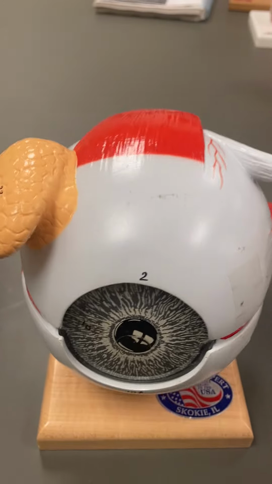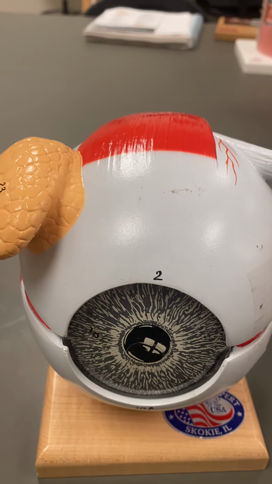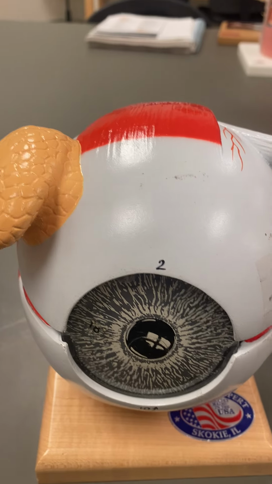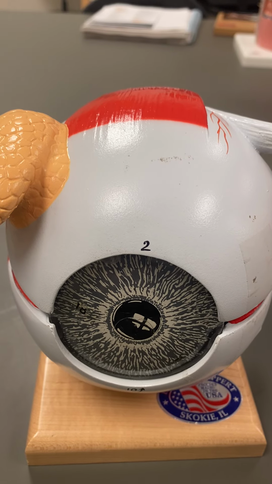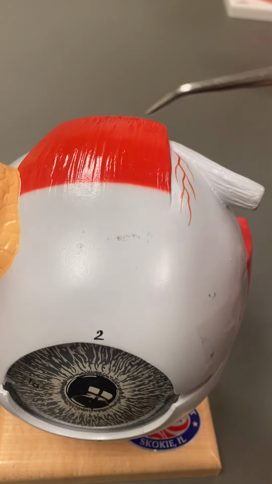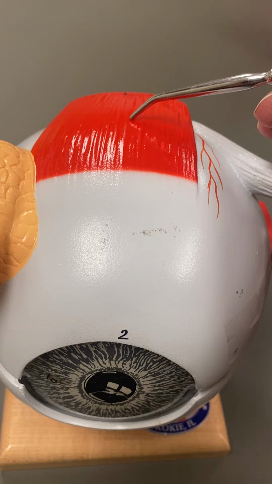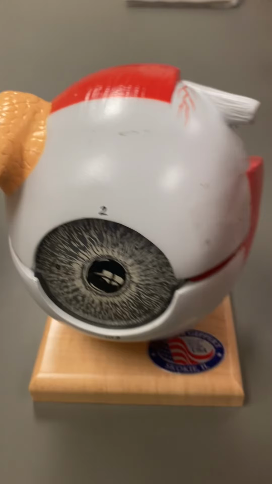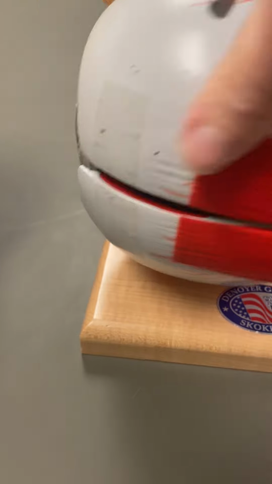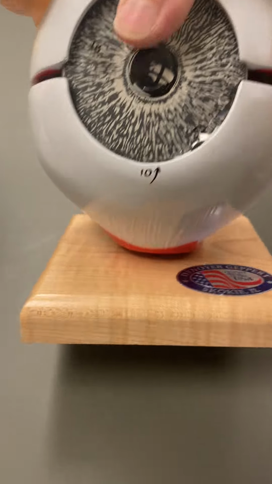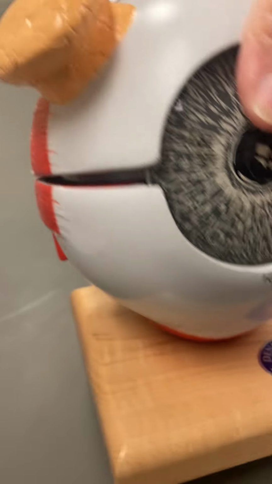If we look at the muscles of the eye that are controlled by these nerves, 4 of the 6 extrinsic eye muscles are controlled by cranial nerve number 3, the oculomotor. Those muscles are the superior rectus muscle, the medial rectus muscle, the inferior rectus muscle, and the inferior oblique.